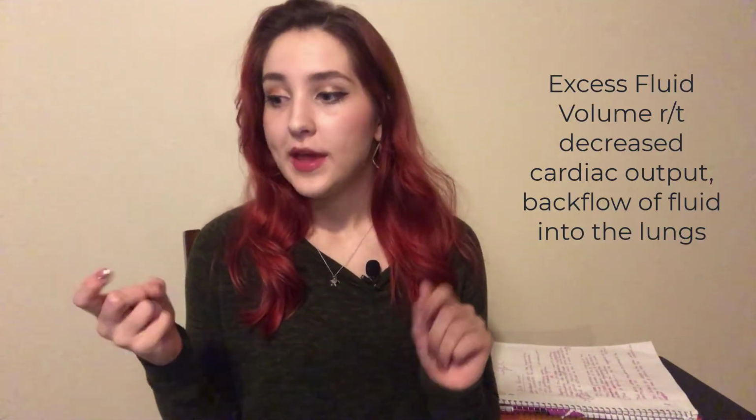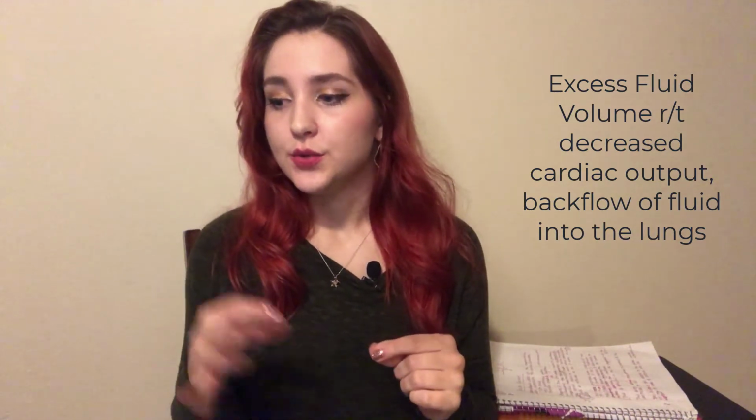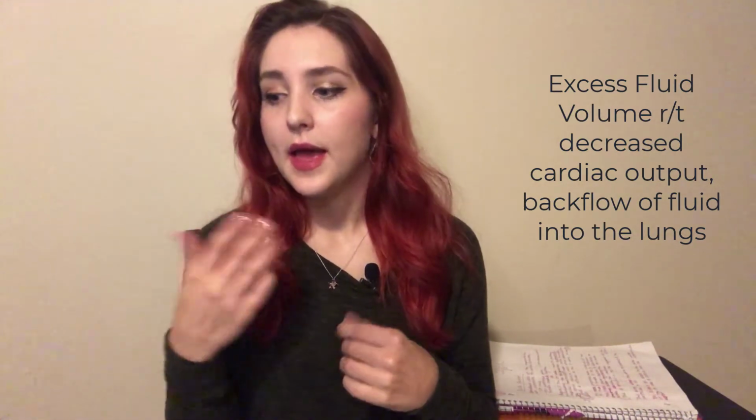All right, so we have our first two parts of the nursing diagnosis. We have our problem and our related to. I'm just going to read that off briefly. If you'll excuse me, I'm going to be looking away from the camera. So far we have excess fluid volume related to decreased cardiac output and backflow of fluid into the lungs. So now we're going to move on to our signs and symptoms, or our as evidenced by. The last part of the nursing diagnosis, the as evidenced by, or the signs and symptoms, is basically your evidence, right? It says as evidenced by. This is how you're supporting your claim that the patient has excess fluid volume.